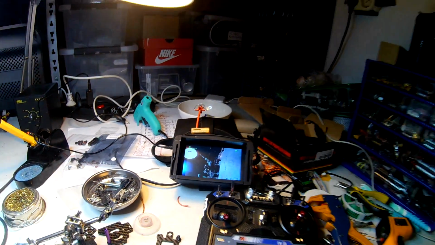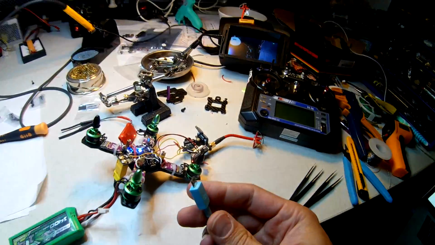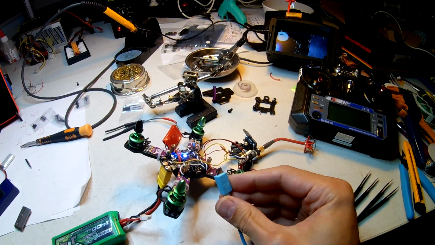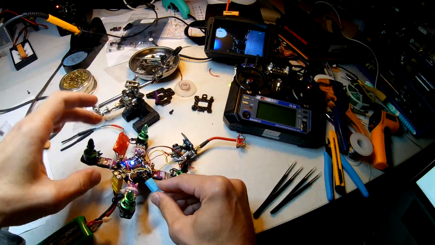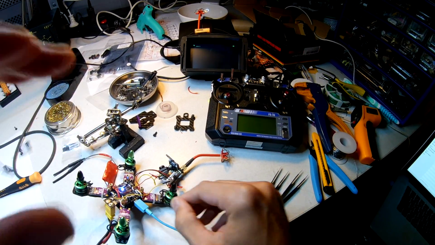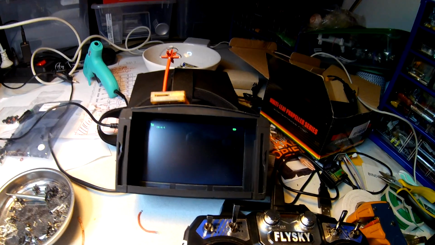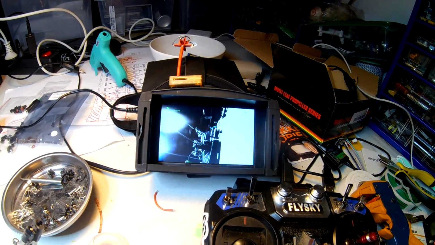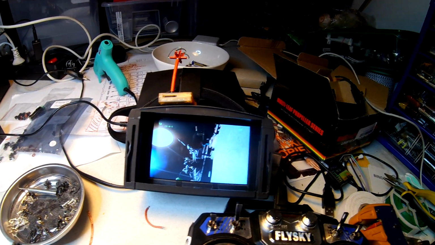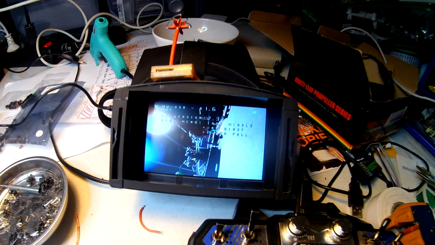Now, let's go over to my laptop, particularly the USB cable. Let's see what happens if I plug in the USB cable. Well, video disappears completely. If I unplug the USB, video comes back, and, well, in this case we see MinimOSD has reset itself.